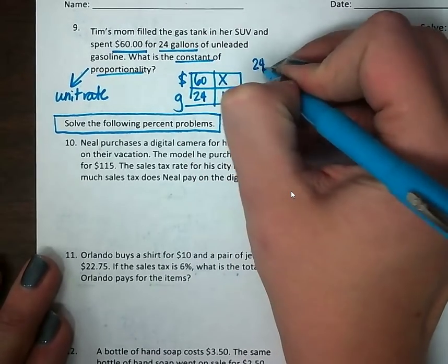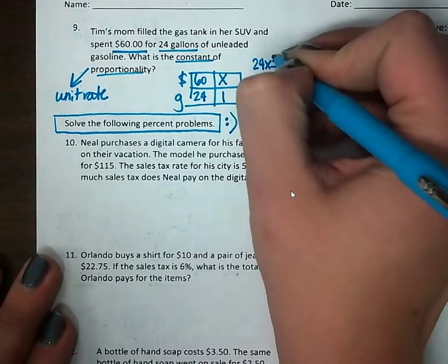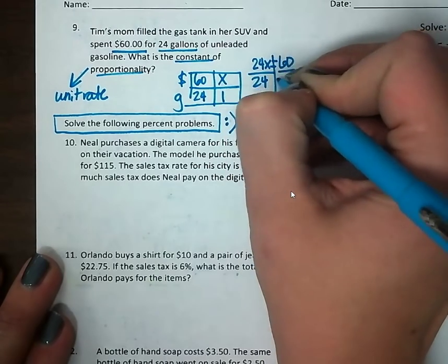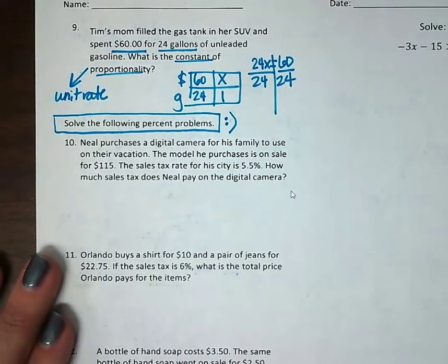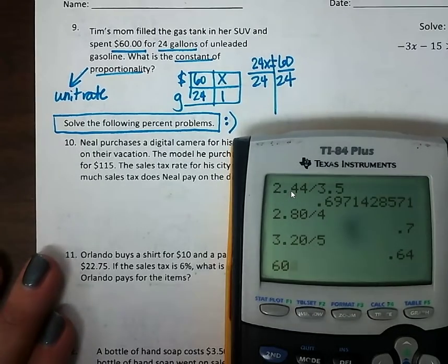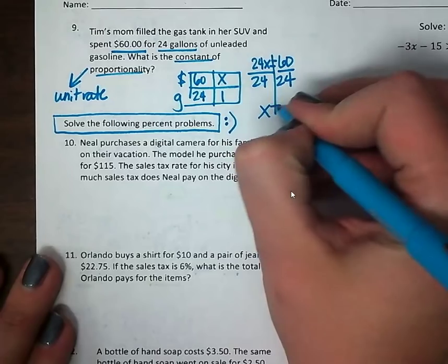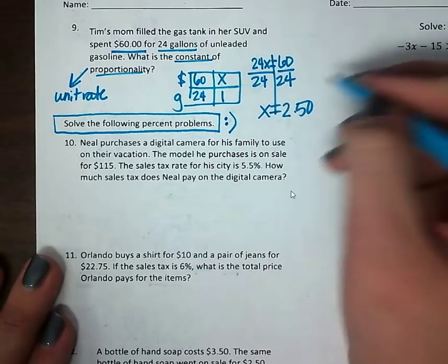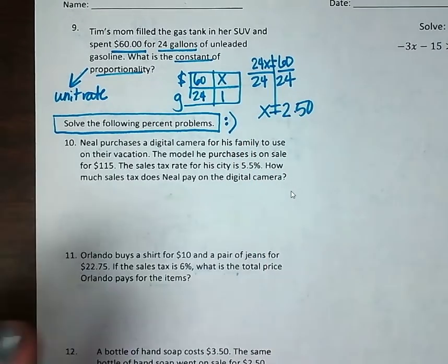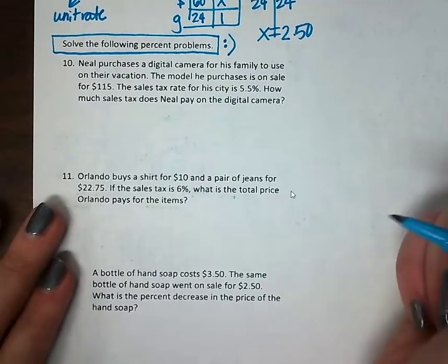So we've got 24x equals 60. So if we divide by 24, 60 divided by 24 is $2.50. So it looks like she's paying $2.50 per gallon. $2.50. All right, a couple more left.